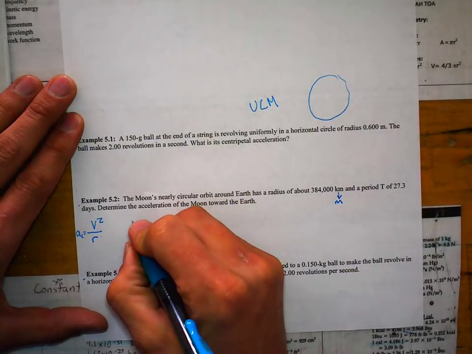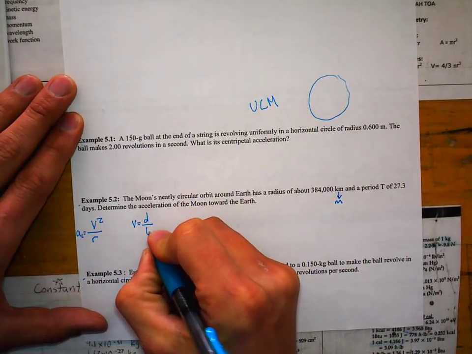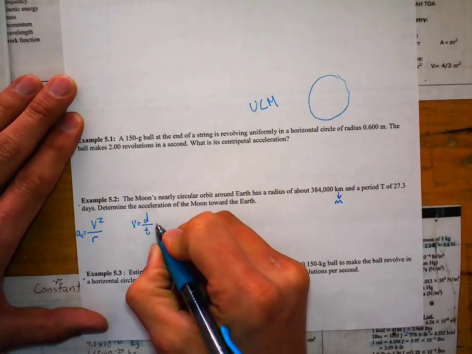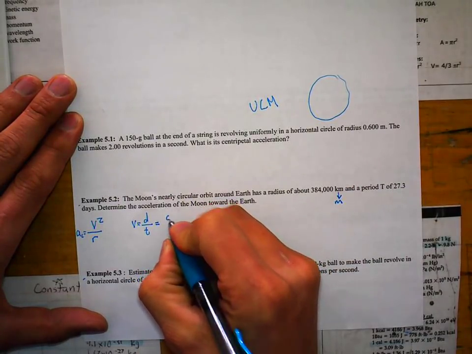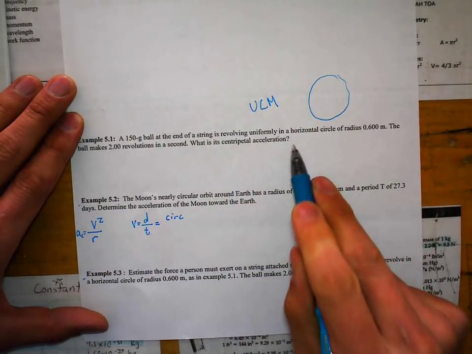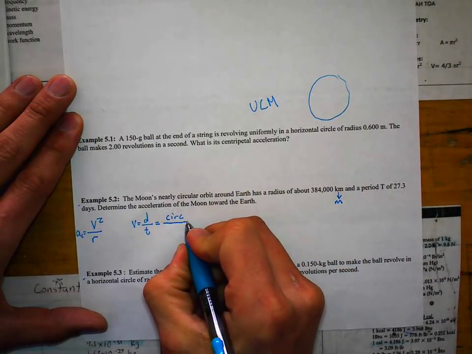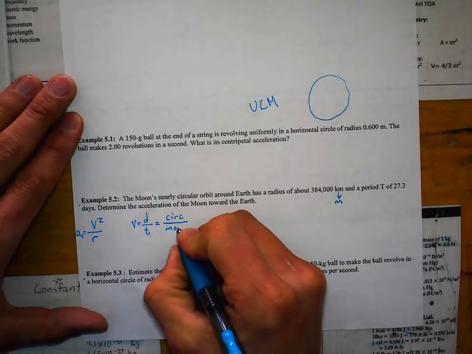Since this is UCM, v equals d over t. Now the distance is going to be circumference, and we're just talking once around. Up here we were doing twice around. And the time over here is going to be a month.